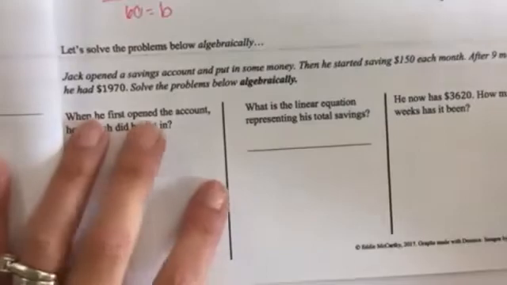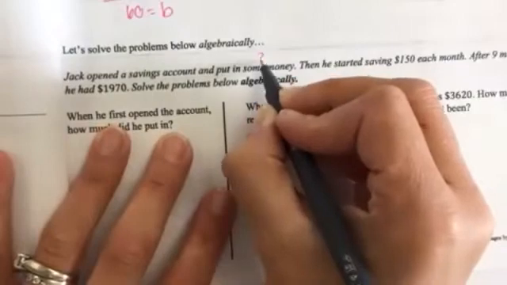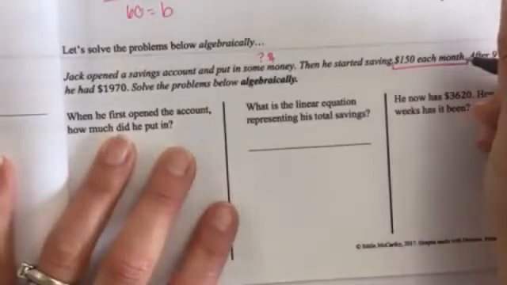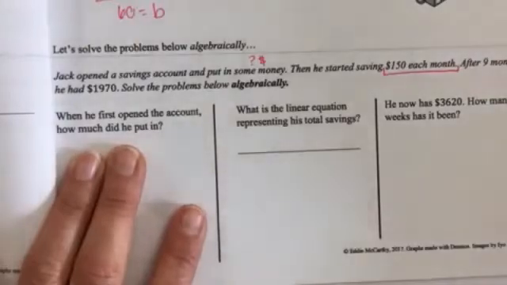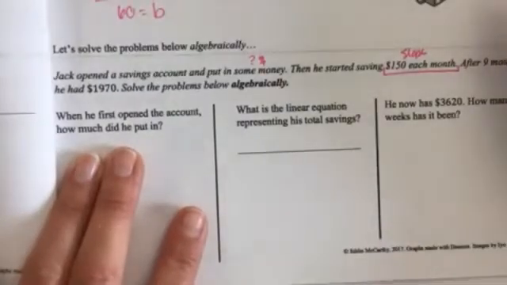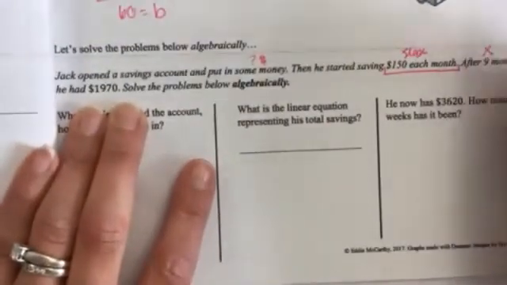Jack opened a savings account and put some money in. We don't know how much money. And then he started saving $150 each month. Anytime they throw out a consistent value, a constant, that's going to be your rate of change or your slope. We'll highlight that there. After 9 months, he had $1,970. So remember that the input is how many months we're saving. The output is how much money he has. Solve the problems algebraically below.